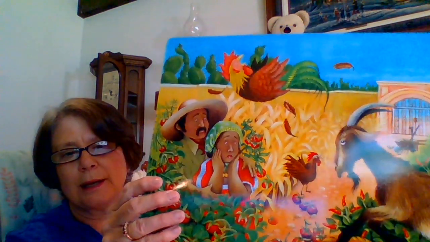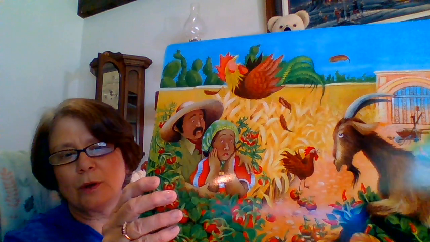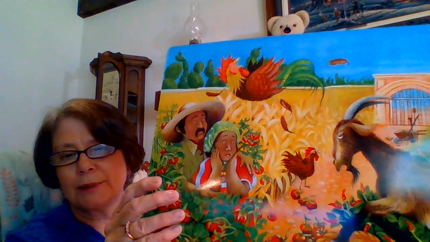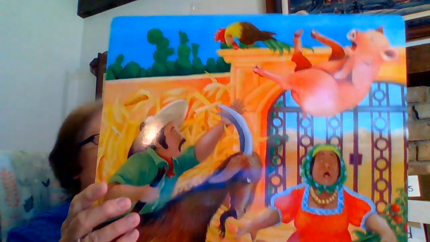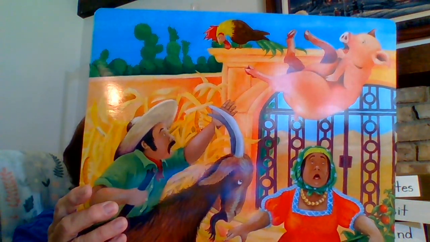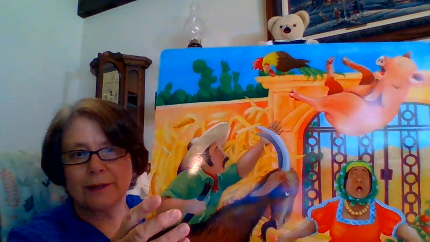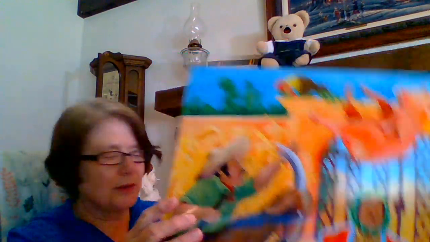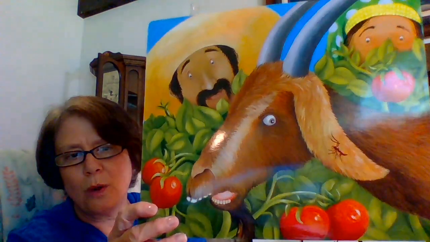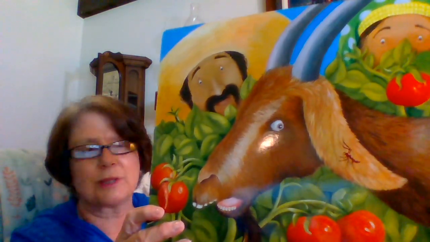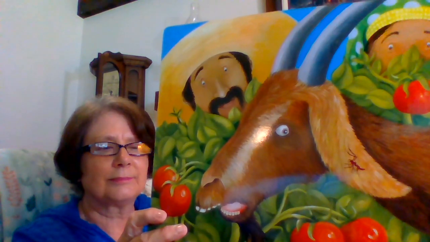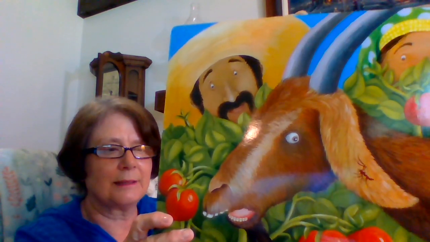How does the rooster try to help? Well, the rooster crows, but it doesn't bother the goat at all. The goat does not stop. How does the pig try to help? Well, he tried to squeal him out of the garden, didn't he? But look what the goat did to the pig. Now, the smallest of creatures in this garden came to help, and that was what? What was the smallest creature that came to help? And it was the little red ant.